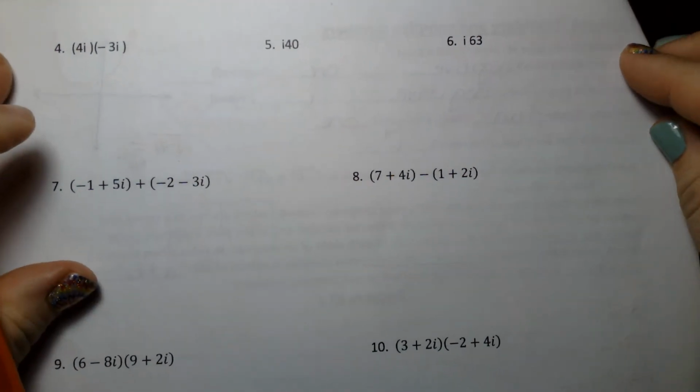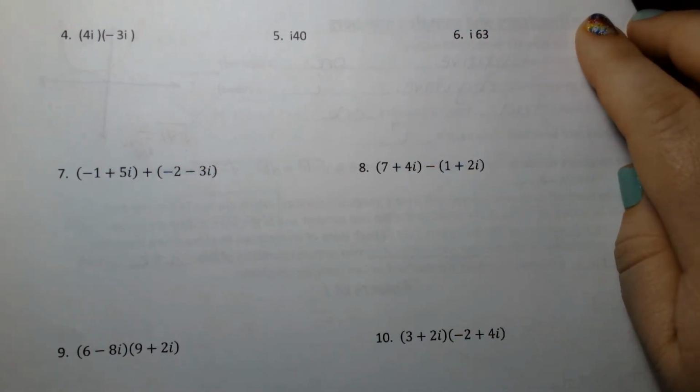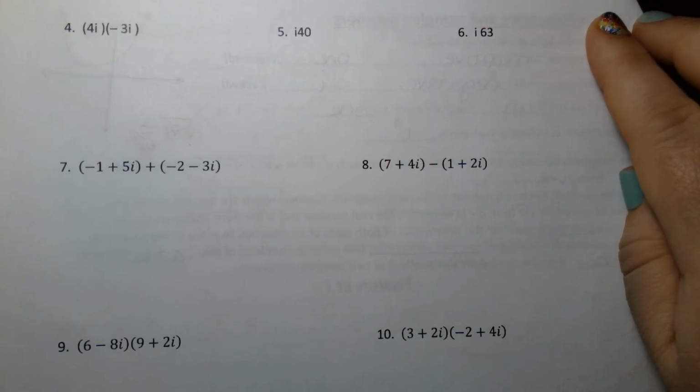And let's do i to the 40th and i to the 63rd. Now, I think it can be quite tedious to write out i to the 4th, i to the 4th, i to the 4th 10 times when we know that they all equal 1 and it's not going to matter. So we can use a little bit of a technique here of division and remainder, like what you learned when you first learned how to divide back in elementary school.